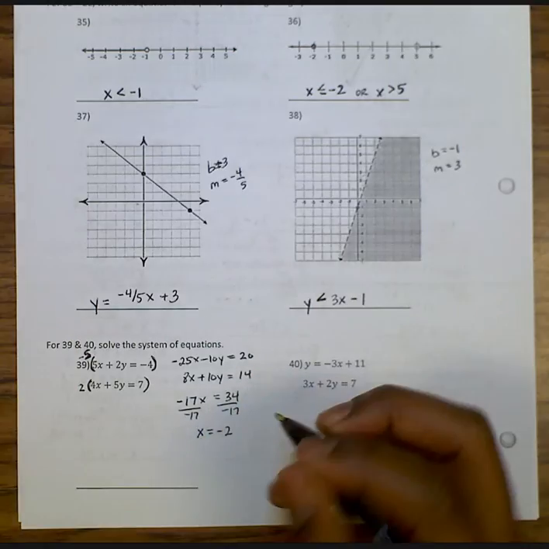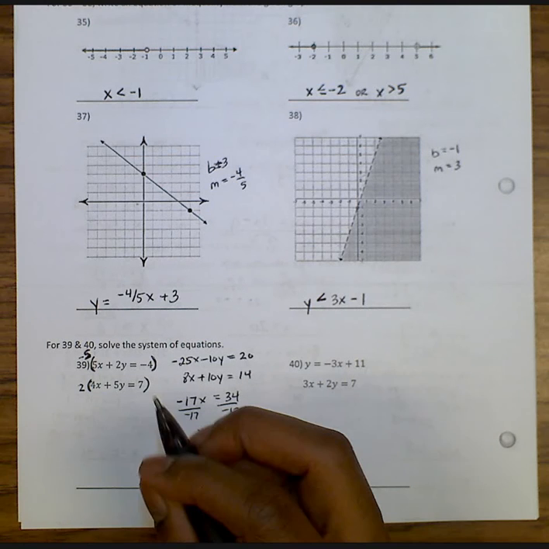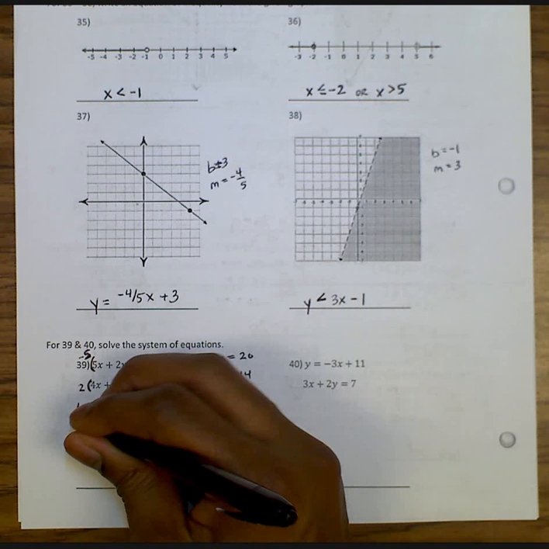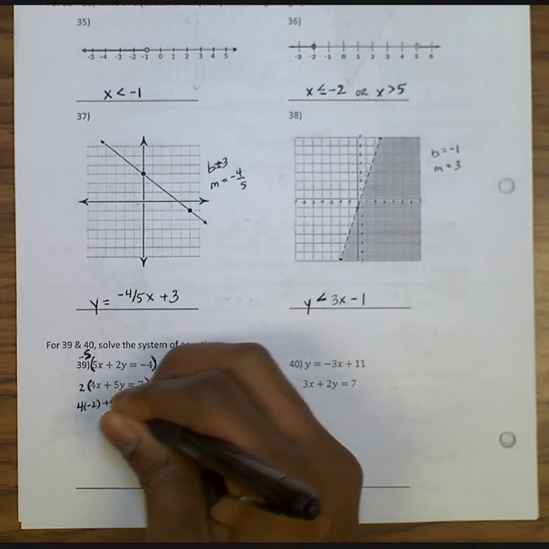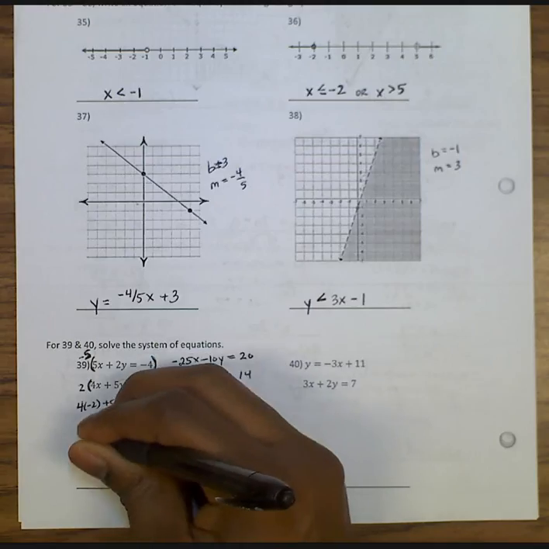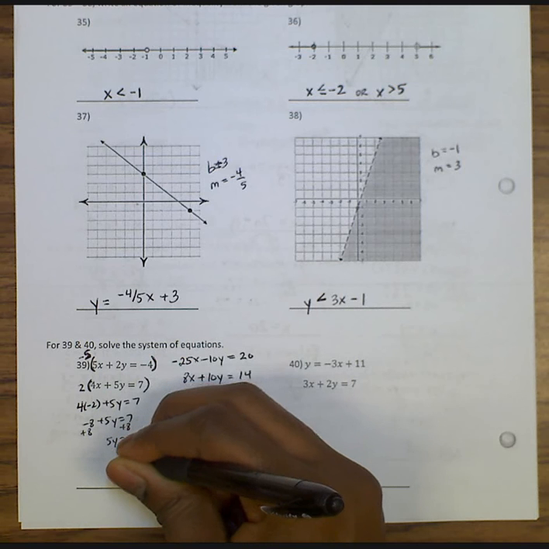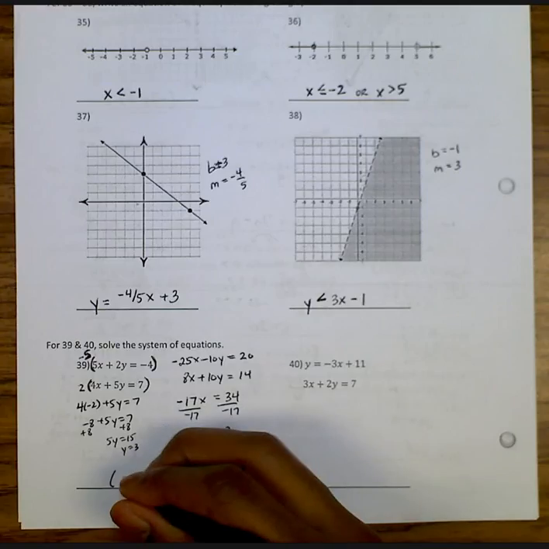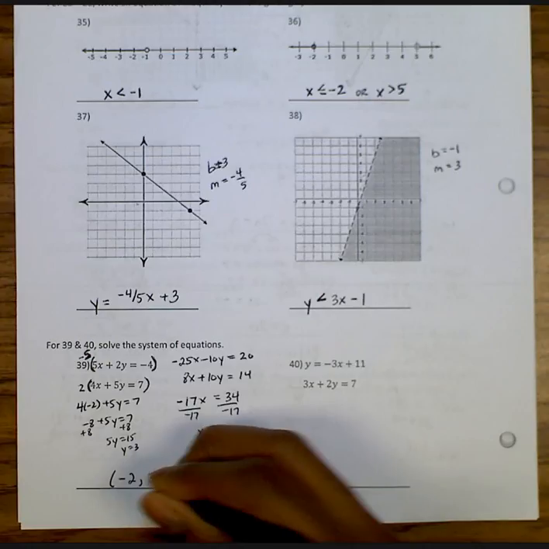So because x is negative 2, I can plug that into either one of these equations and find y. I'm going to plug it into the bottom equation. 4 times negative 2 plus 5y equals 7. That's negative 8 plus 5y equals 7. I'll add 8 to both sides. 5y equals 15, so y is 3. So x is negative 2, y is 3. I'm going to write that as an ordered pair, as I should for all of my system solutions. Negative 2, 3.